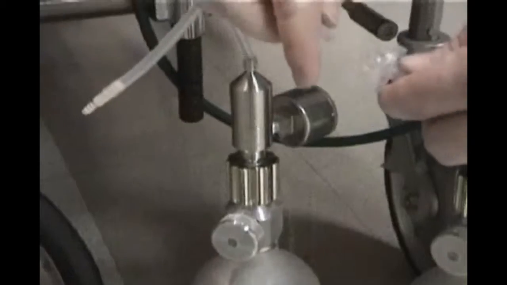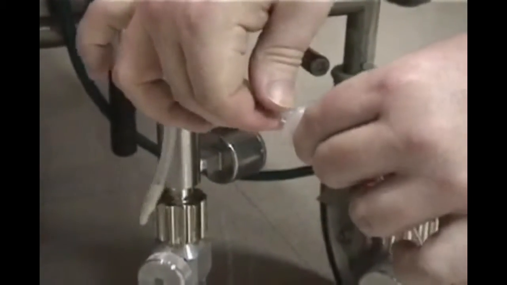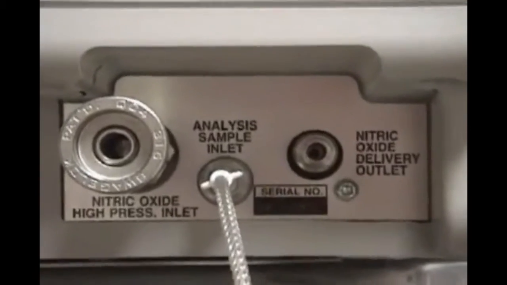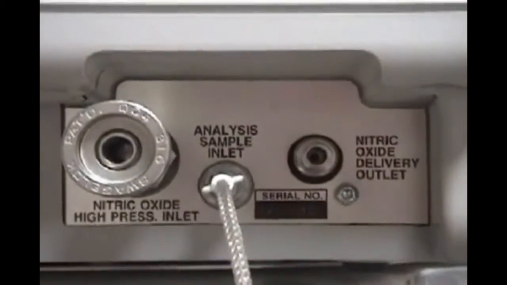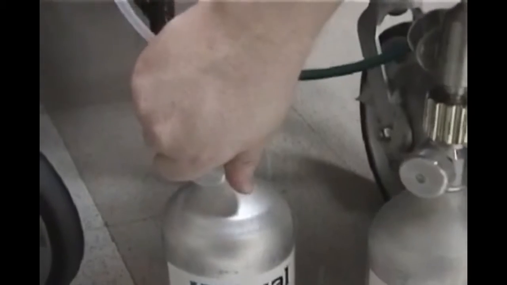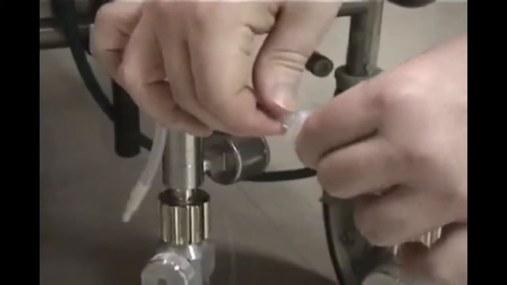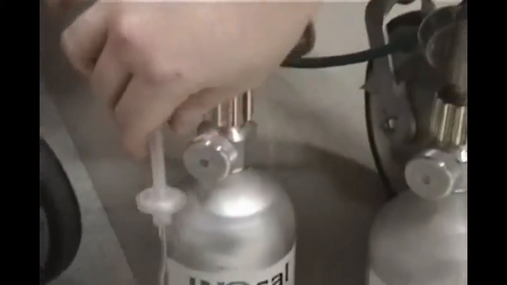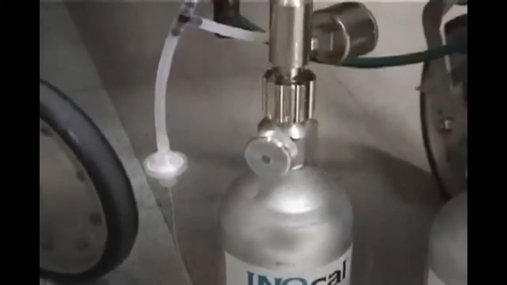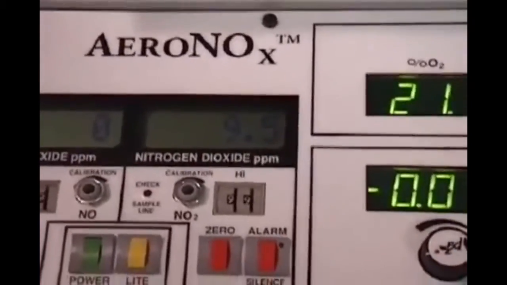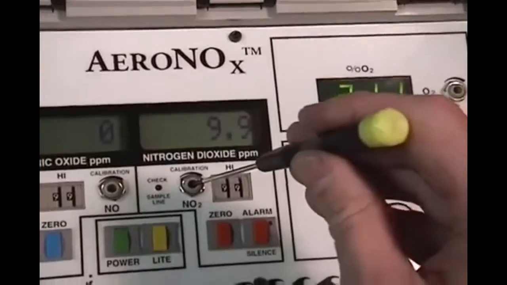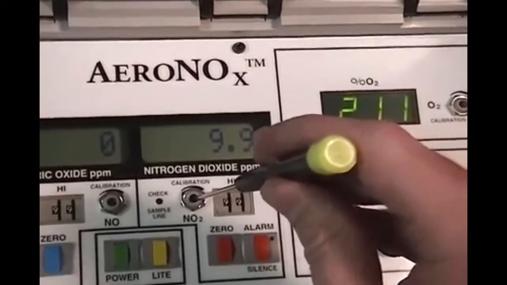This is done with the cal gases in the aluminum cylinders. Begin by ensuring that the cal circuit is connected to the sample line and the drying end of the sample line is connected to the Aeronok's sample inlet. Turn on the nitrogen dioxide cylinder and connect the sample line. The nitrogen dioxide value should rise to about 10 parts per million. After stabilizing, adjust this value to 10.